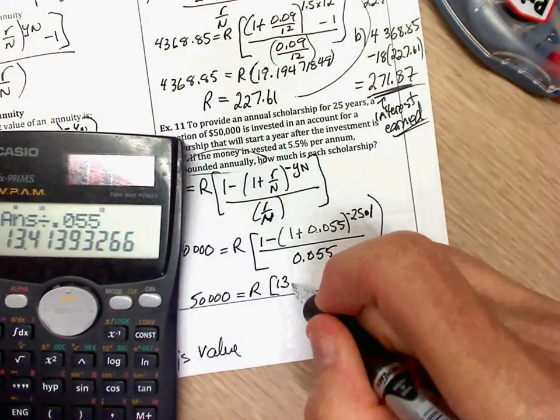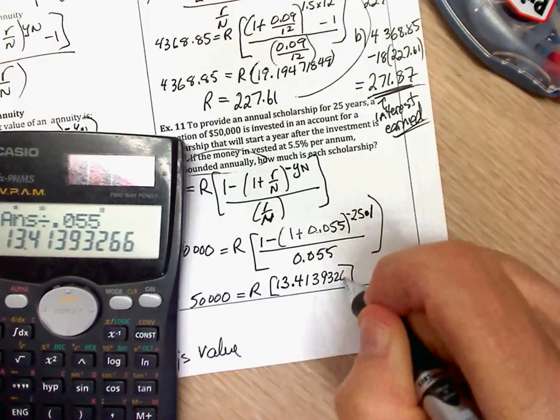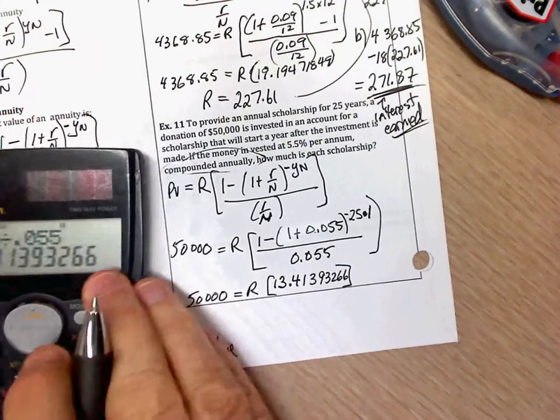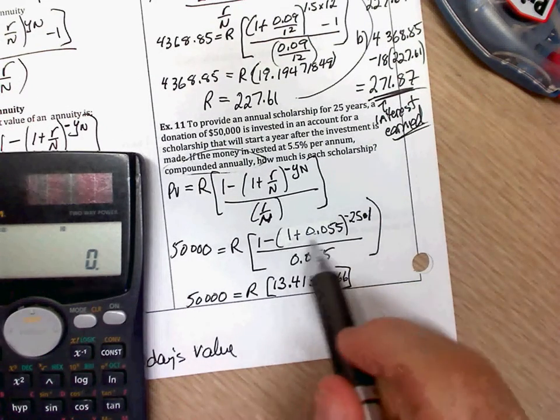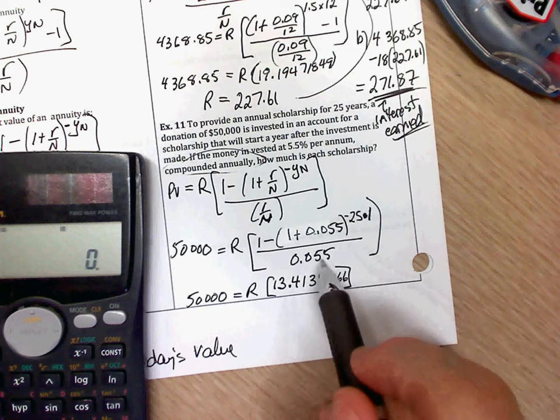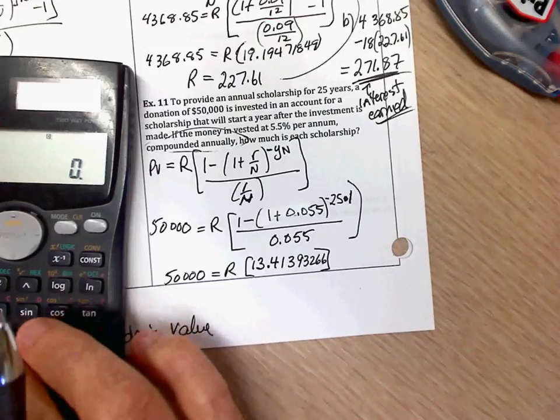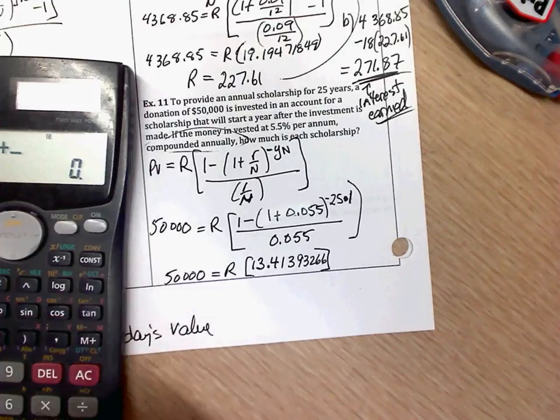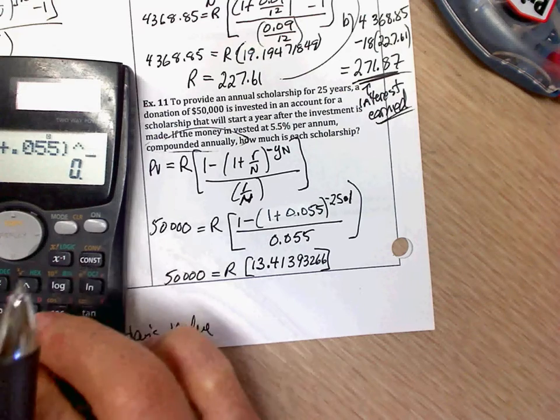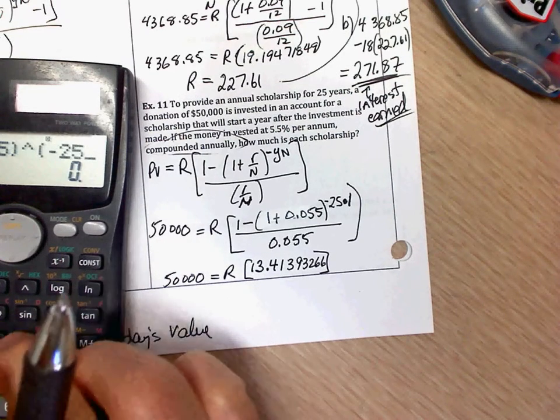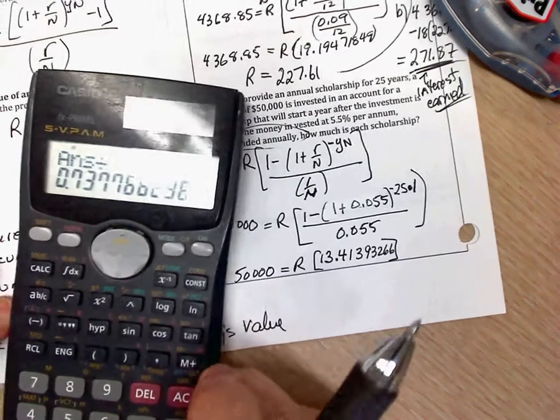Just let me double check my work, because it's easy to make a mistake. So it's 1 minus open bracket 1 plus 0.055 close bracket to the exponent minus 25 equals that, divided by 0.055, and that's what I got.